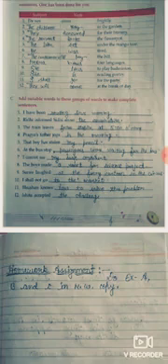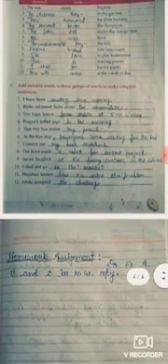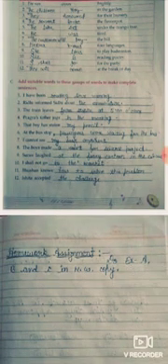Okay, now next number 2. Number 2 is Riddhi informed Siddhi about the examination. Okay, so students, write this sentence like this. Riddhi informed Siddhi about the examinations.